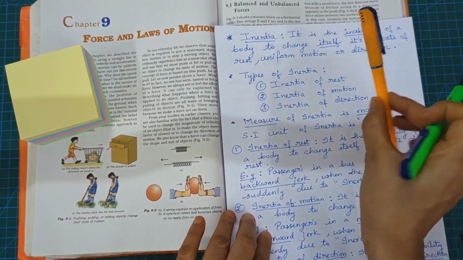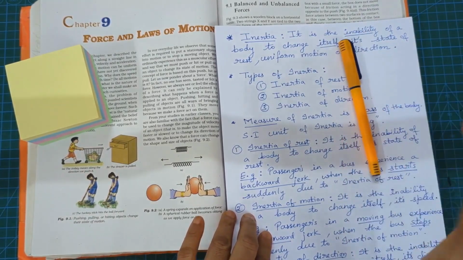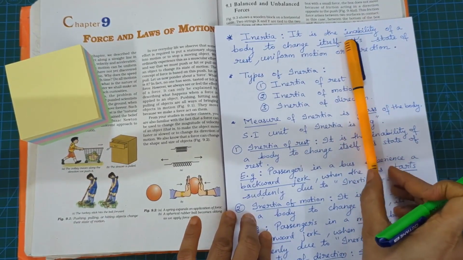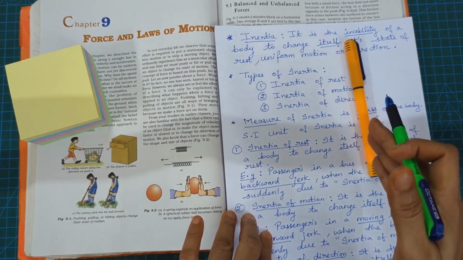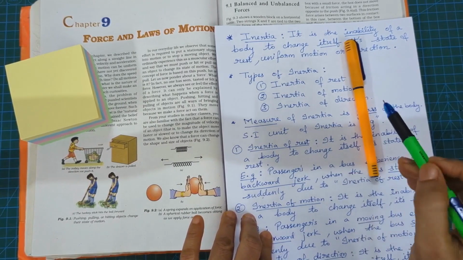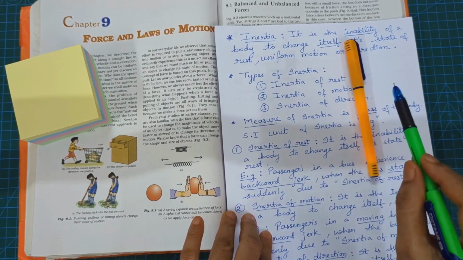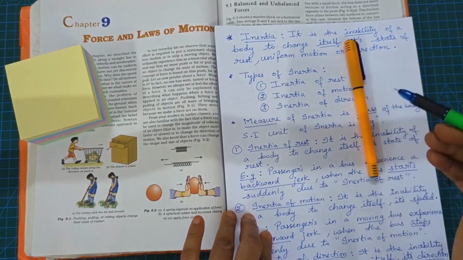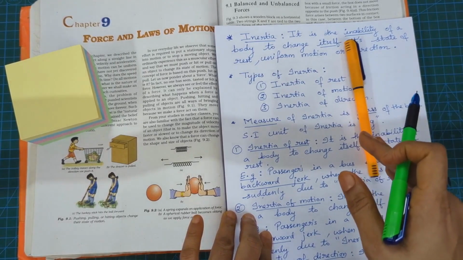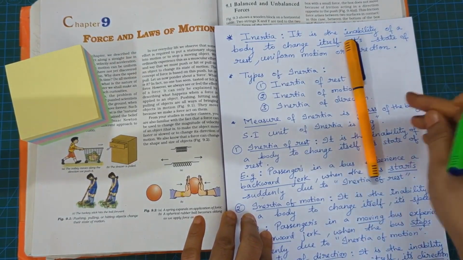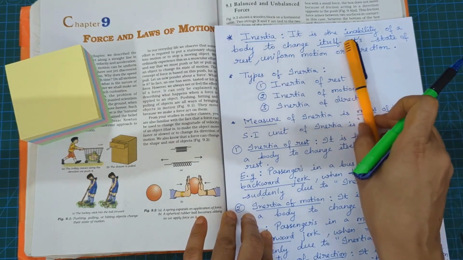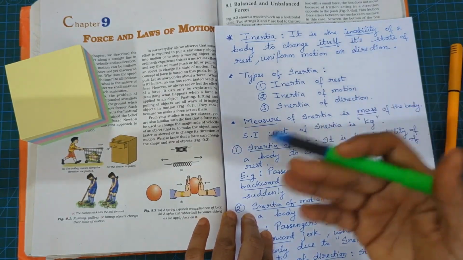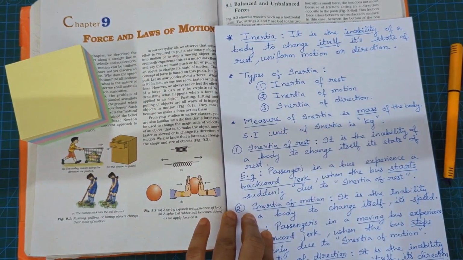Means if an object is at rest, just like this pen, this object has the inability to change itself, its state of rest. This pen on its own can't start walking away. That is its inability, and that is called inertia. Or like in this room right now, there is a fan that is turning.